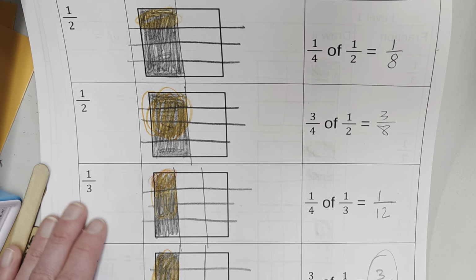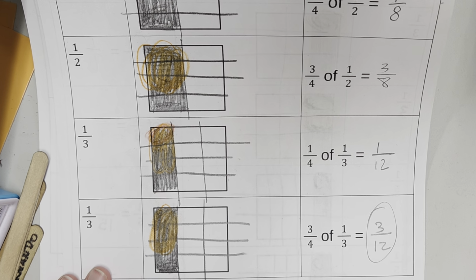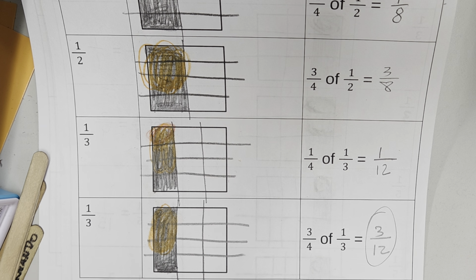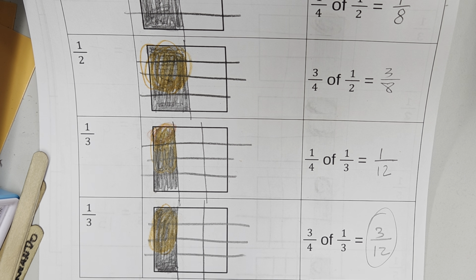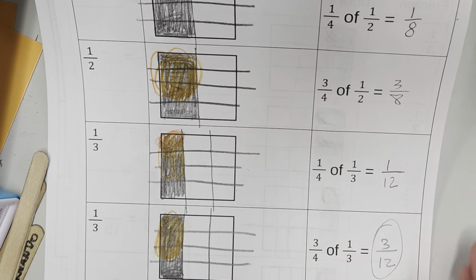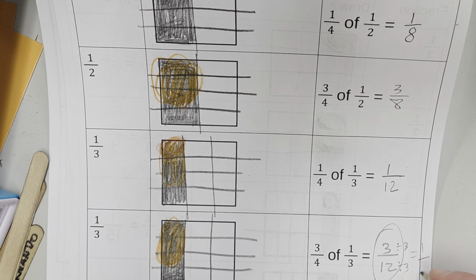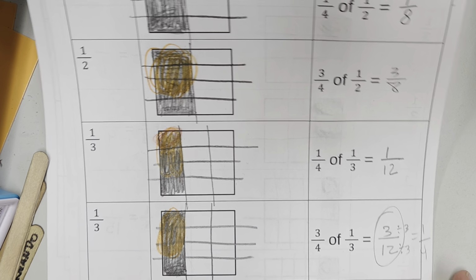And I do see some that we can simplify. This one I know we can simplify, and we should be able to see some fractions, and these other ones we don't simplify. But I want you to be able to also simplify when you see that, right? We can divide each by 3, and that can be the same as 1/4. That looks right. That's about 1/4. I agree with that. Okay, next page.